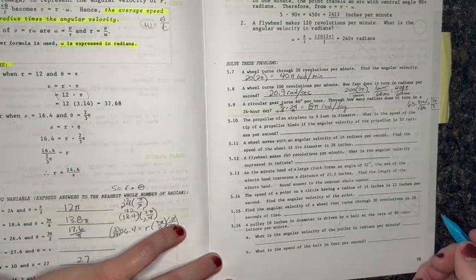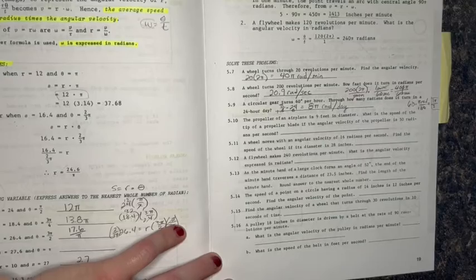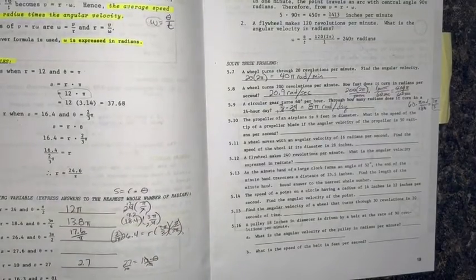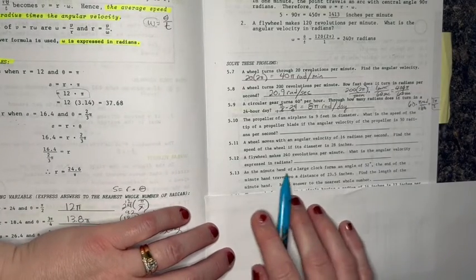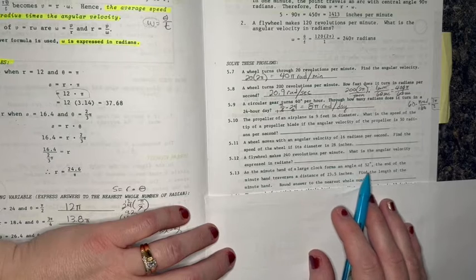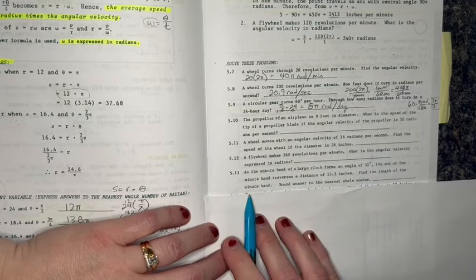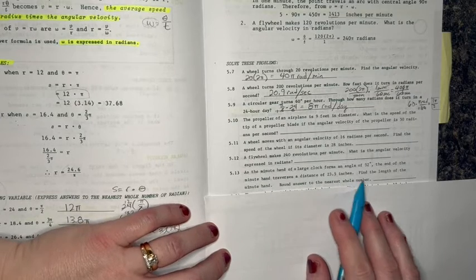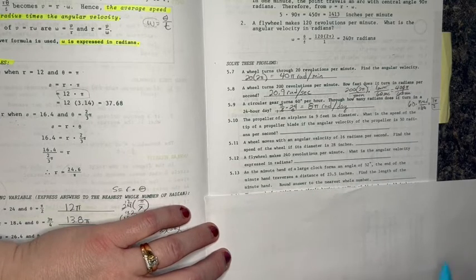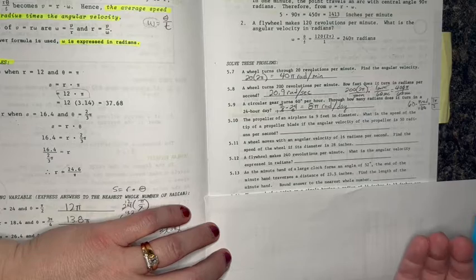Let's jump down and do one a little bit further down. I want to do number 13 next, and I got to grab a scratch piece of paper because there's not a lot of room on this one. Number 13 reads, as the minute hand of a large clock forms an angle of 52 degrees, the end of the minute hand traverses a distance of 23.5 inches. Find the length of the minute hand. So we're looking for the radius technically, right?